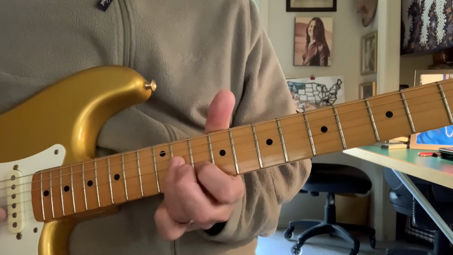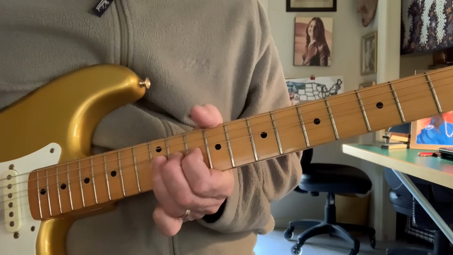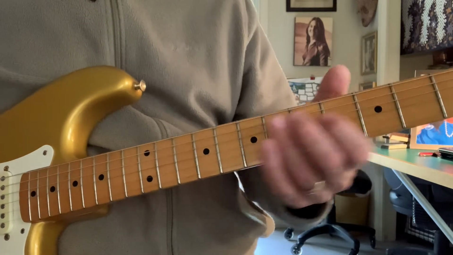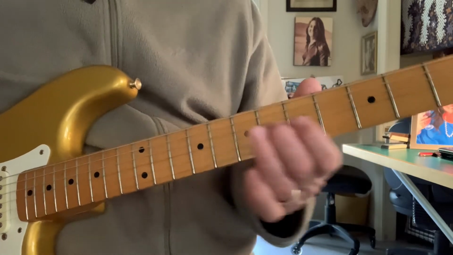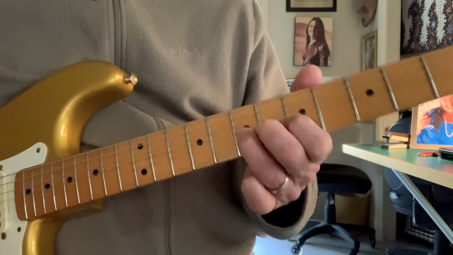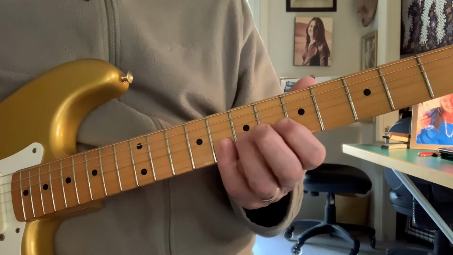1 chord, 4 chord. So there's a big distinction between those two. So 1 chord, 3, 5, 6, flat 7.